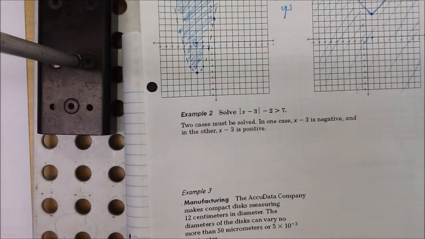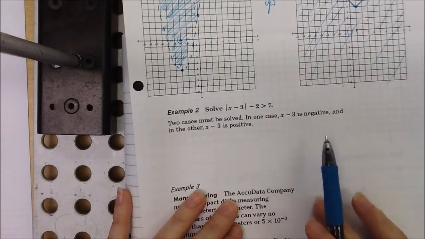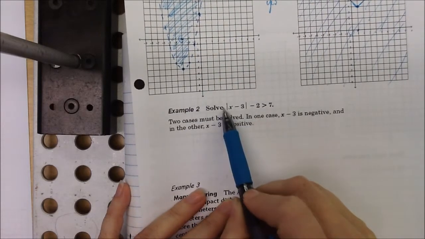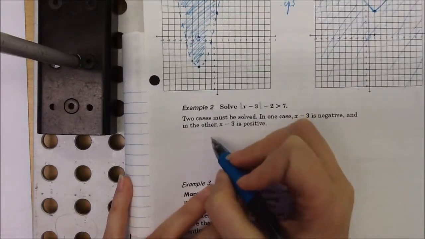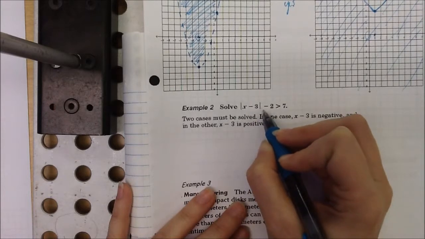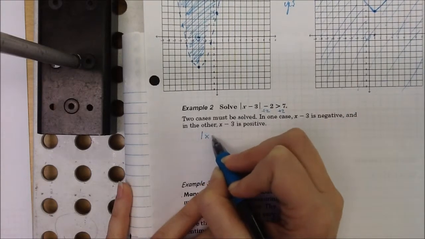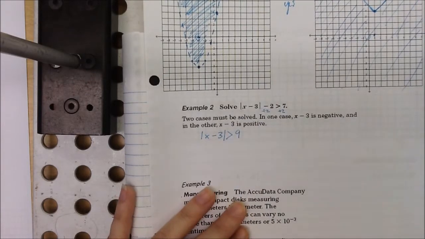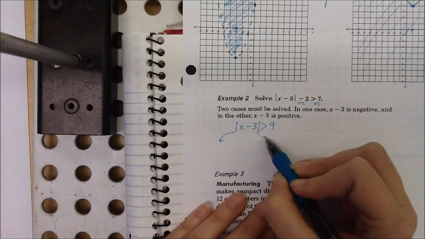Solving absolute value inequalities. When I was teaching Algebra 2, what I said about this was essentially you want to treat these like prison bars. Before we bring them down, we're going to evacuate the area. So that means we are going to move this 2 to the other side. So we've got the absolute value of x minus 3 is greater than 9. Now, we take these 2 bars and we make 2 different cases.